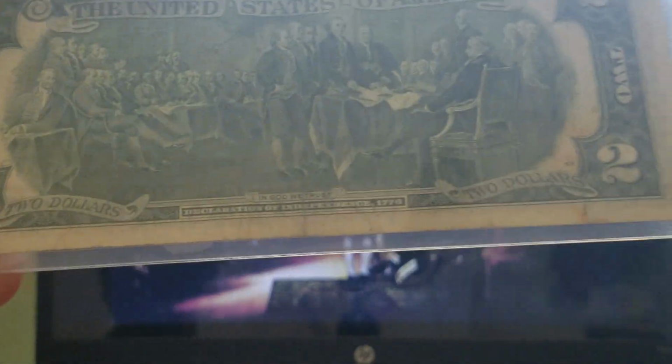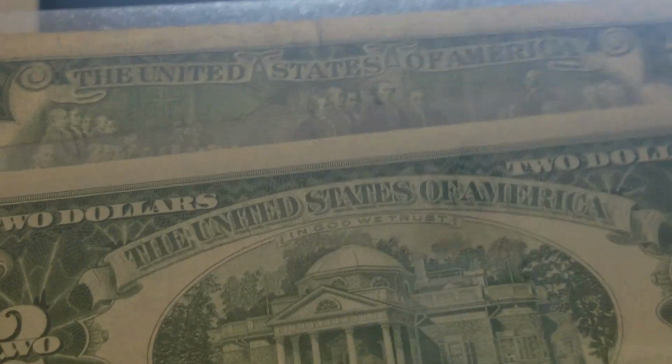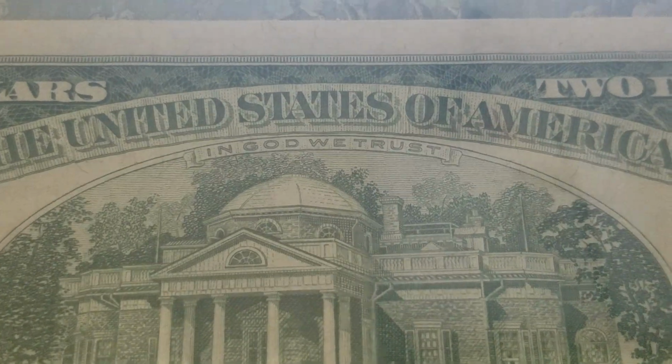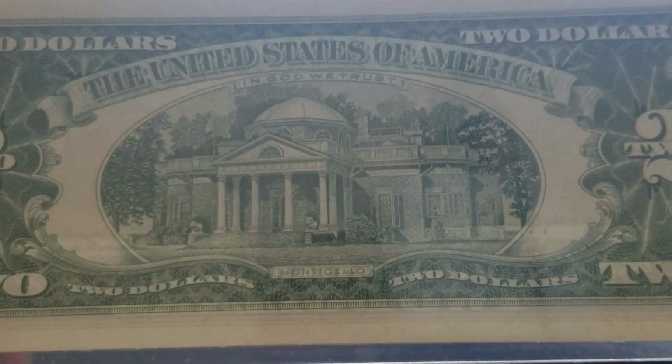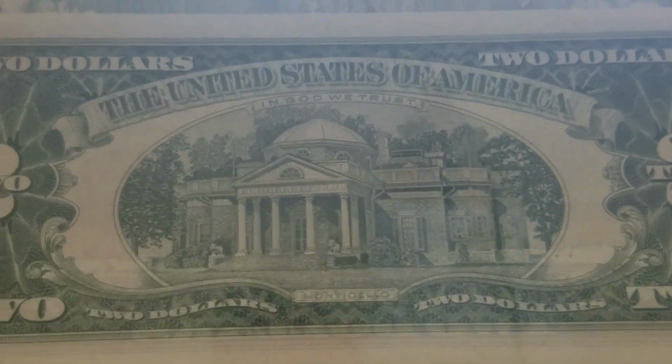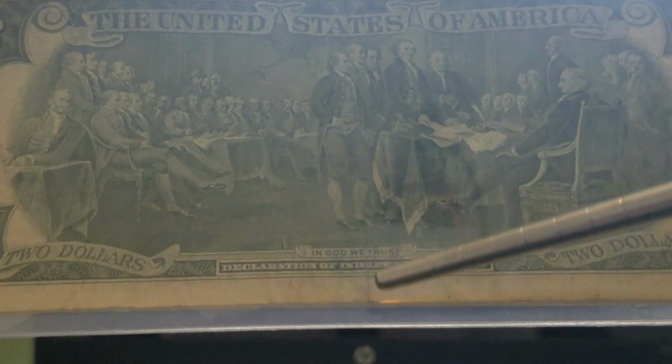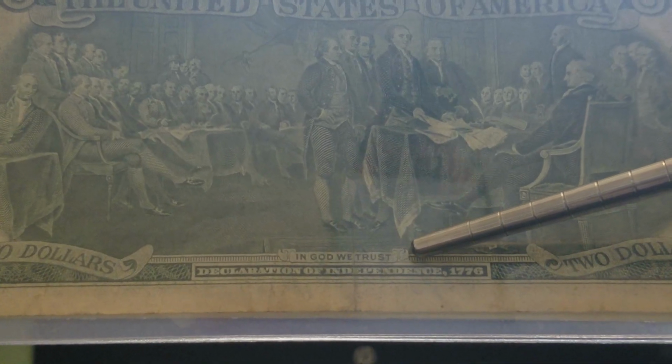So it went from up top, above Monticello, to being added to the bottom.